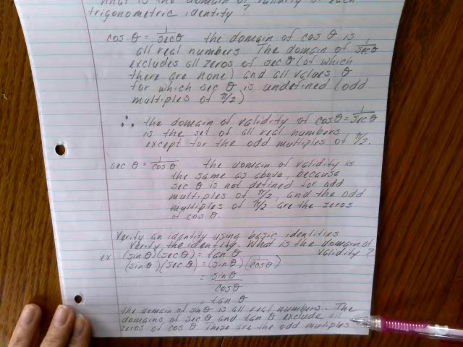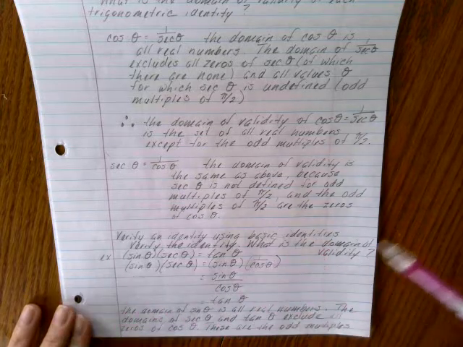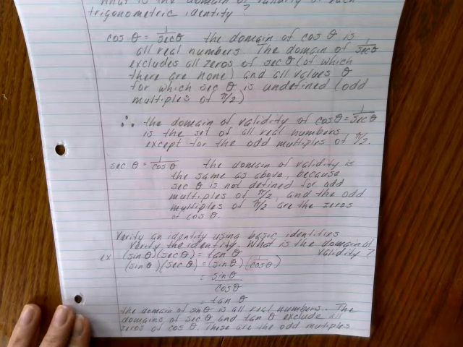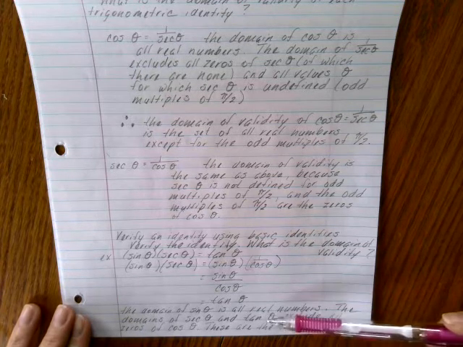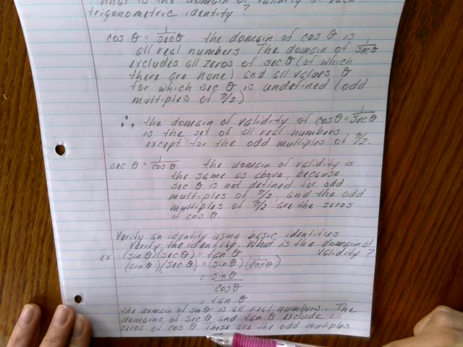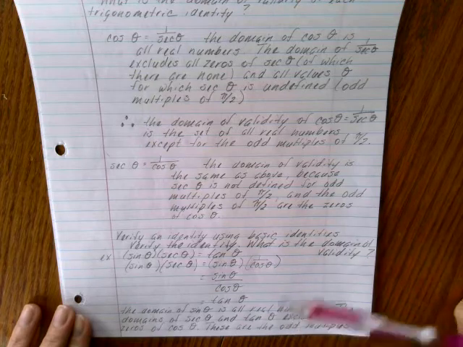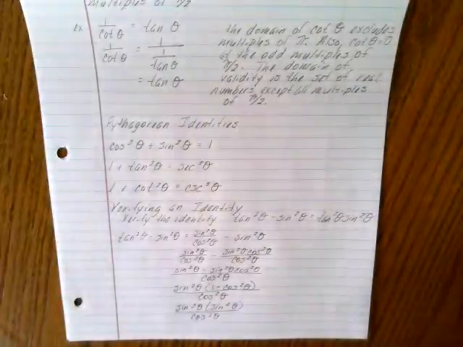So the domain of sine theta is all real numbers. So think about your sine wave, and you know domain is x, and it's continuous. So it's going to be 0, max, 0, min, 0, and it's going to keep going. So it's all real numbers. The domains of secant theta and tangent theta exclude all zeros of cosine theta. And the zeros of cosine theta are the odd multiples of pi over 2.